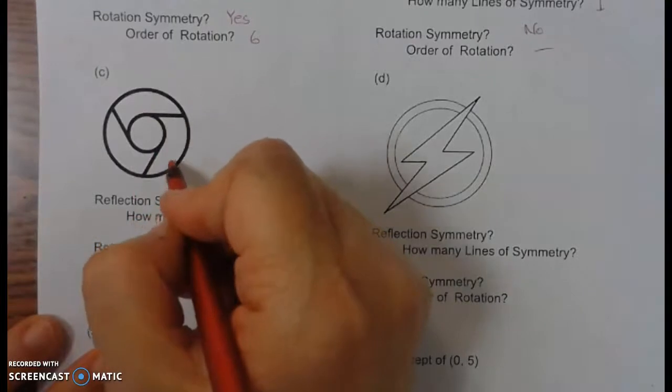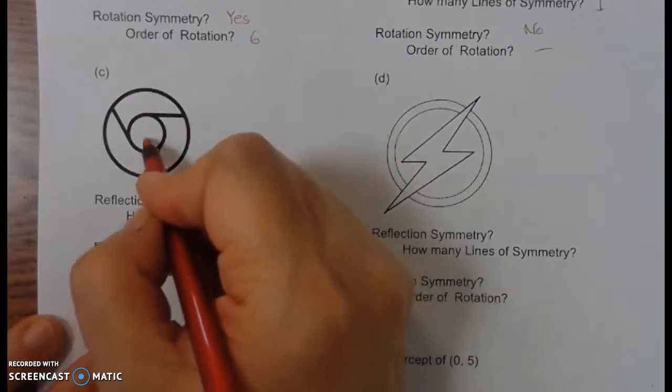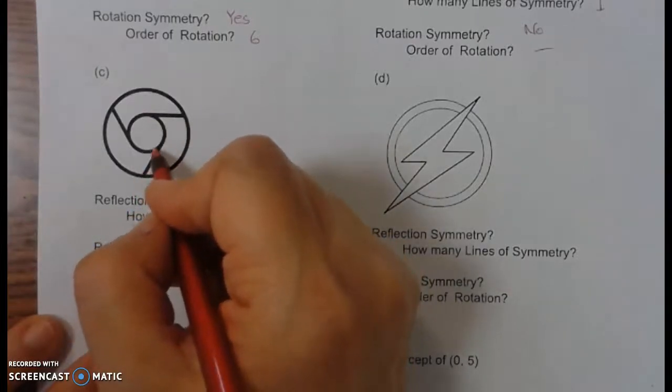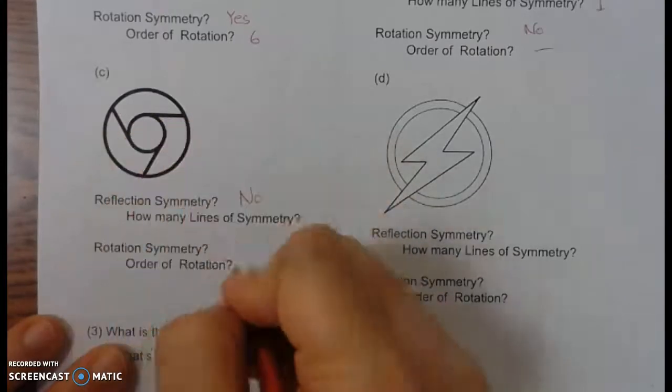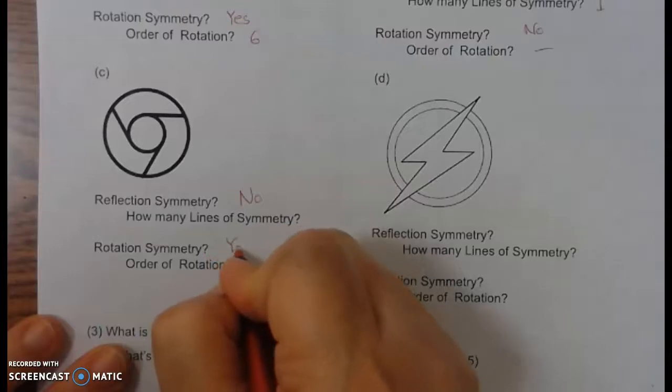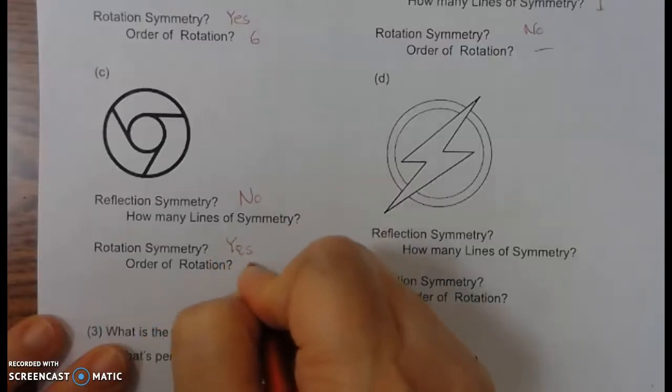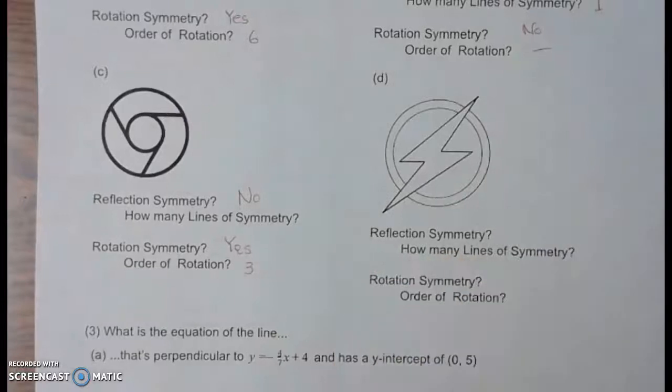Yes, if I turn it 120 degrees or 1/3 of a rotation, it will match up because there's a repetition here, here, and here. So there is a rotational symmetry, yes, and for the order of rotation, within one full turn there are 3.